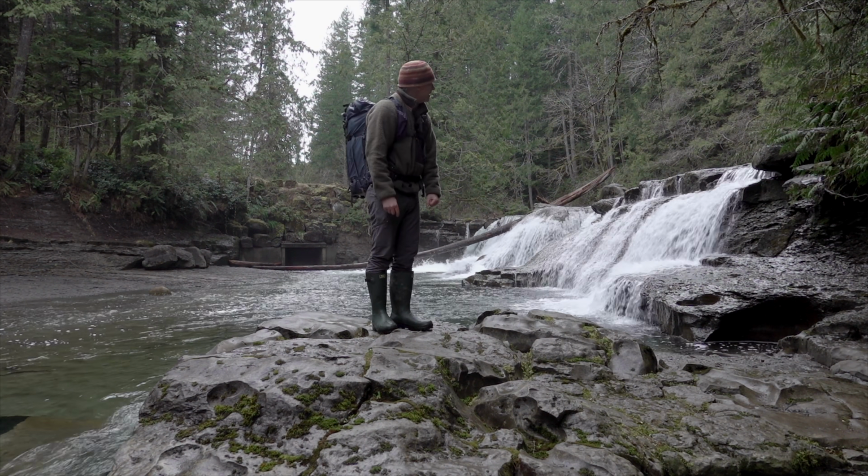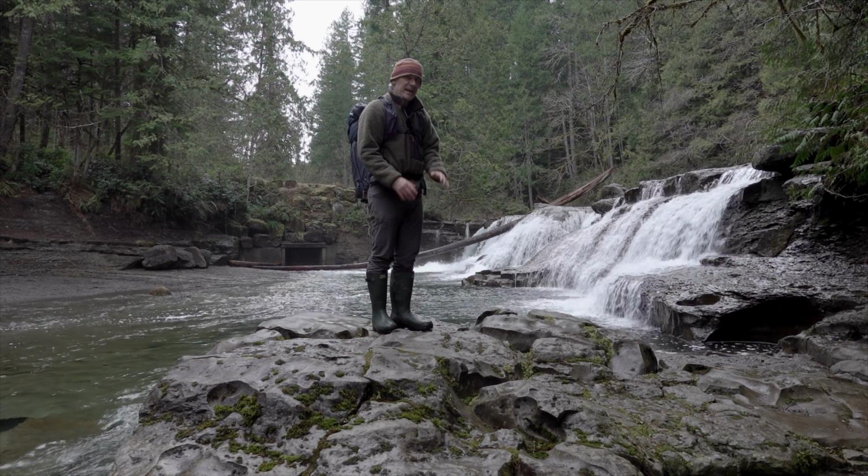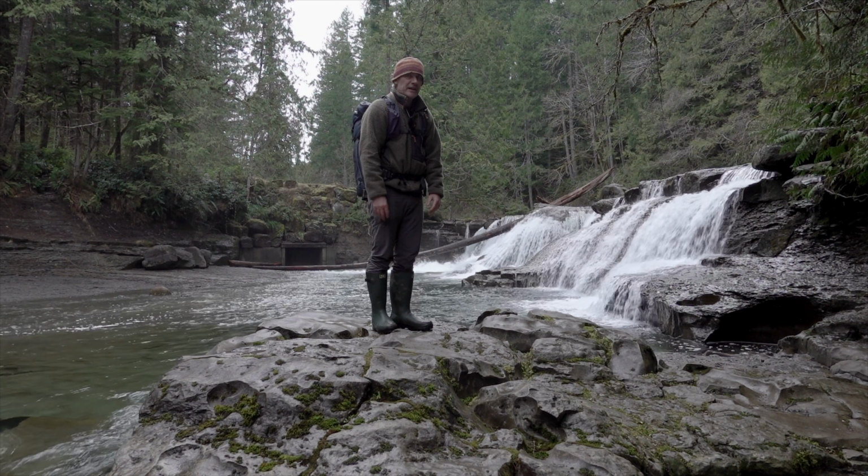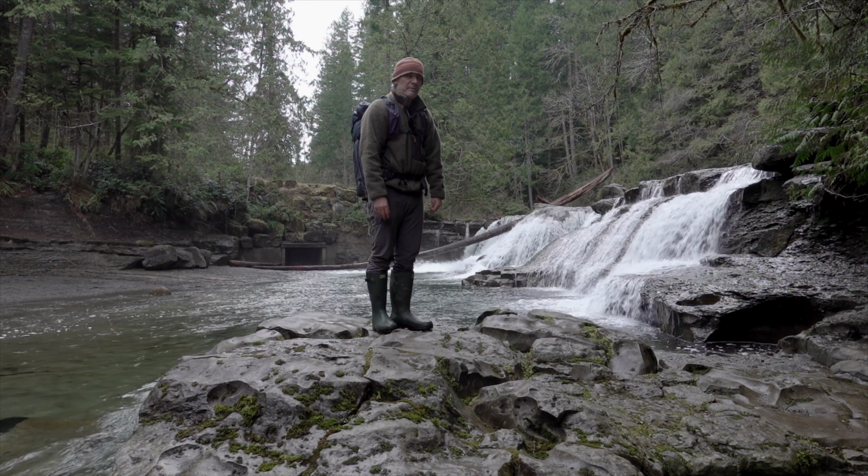Brown River Falls. This is really quite pretty. I've never been here before. I've seen photographs of it. A lot of people come here in the summer to go swimming.